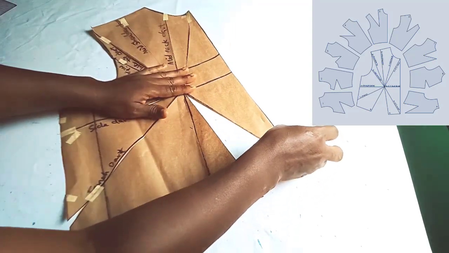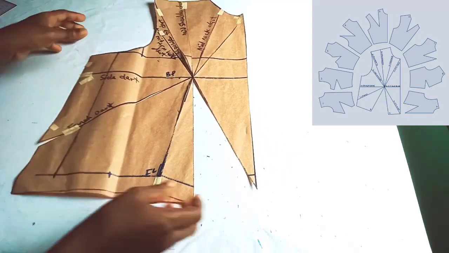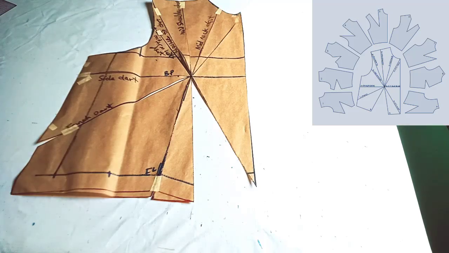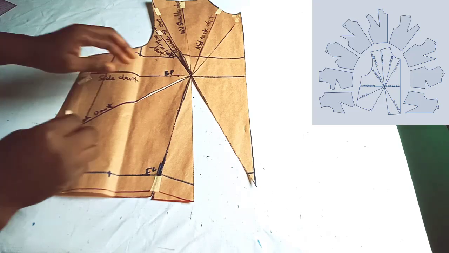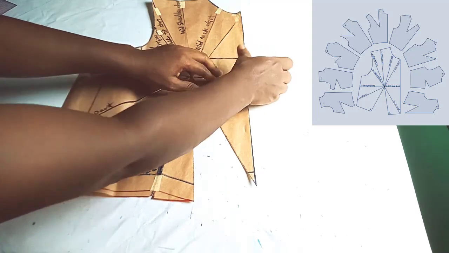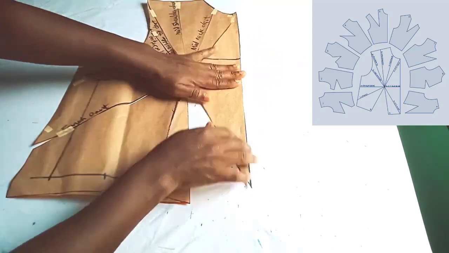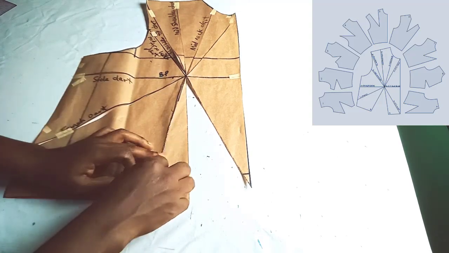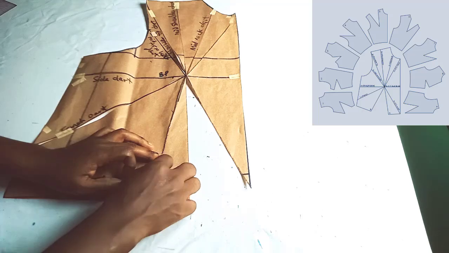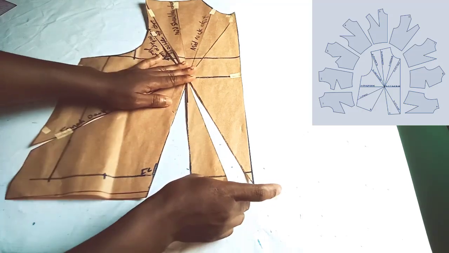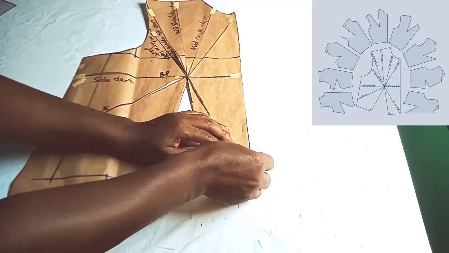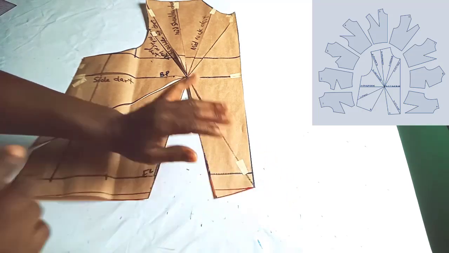So you can close up this if you want your dart to be in one location. You can close this up, you can close that up, then transfer all the dart to the center front waist. Or you can also open up the waist dart and close up the center front waist dart. That's all about that manipulation.